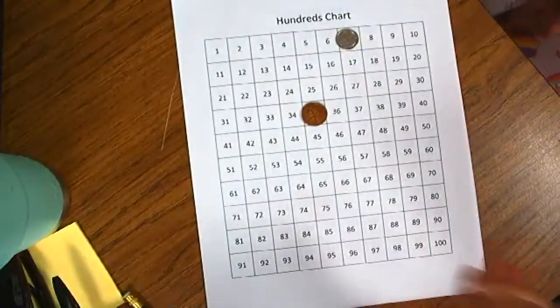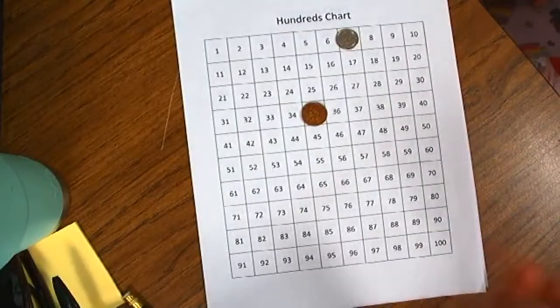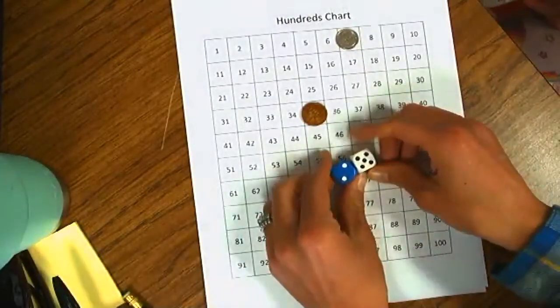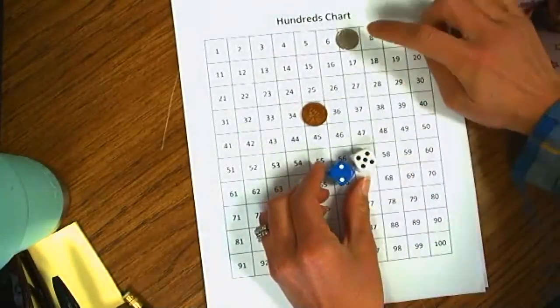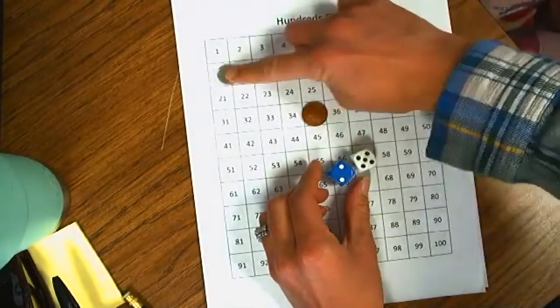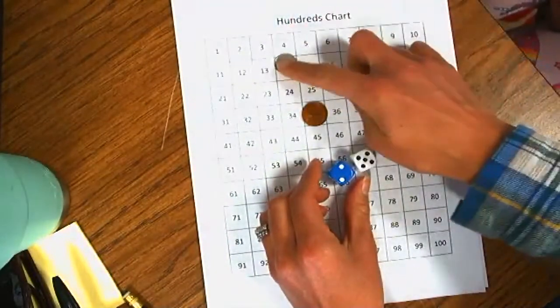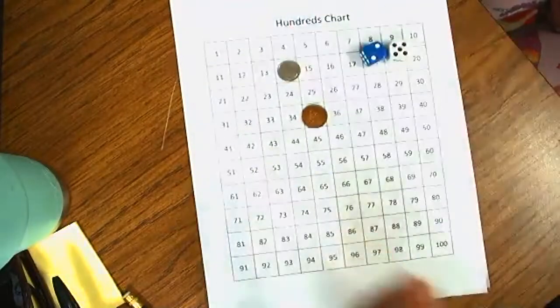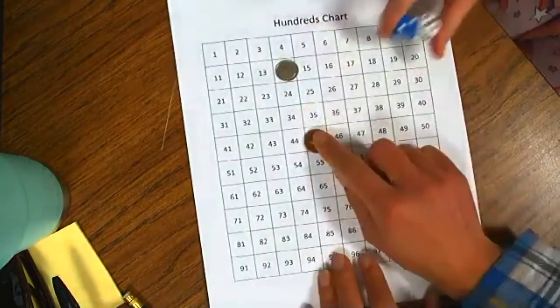Since I'm behind, I'm going to take a chance. It might be a bad idea. And I hope you catch up. Okay, 5, 6, 7 again. So 1, 2, 3, 4, 5, 6, 7. I'm going to stop there. I'm going to let Sophia go because I don't want to take a chance.